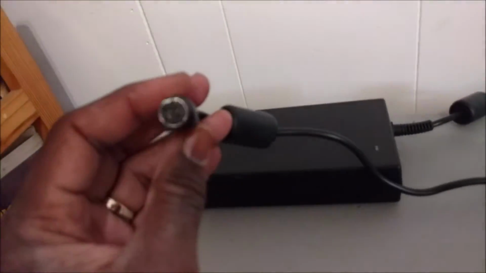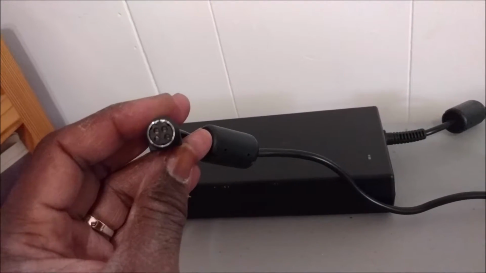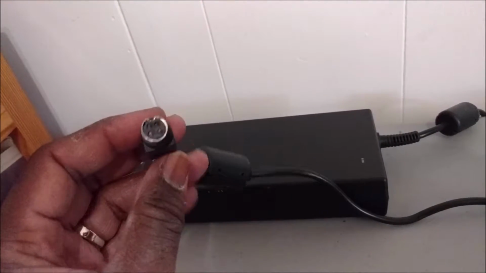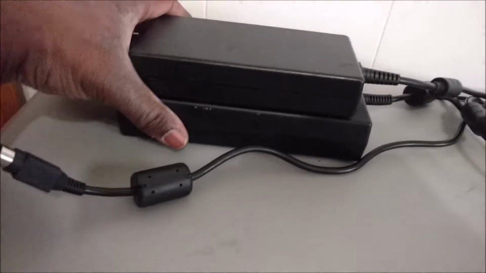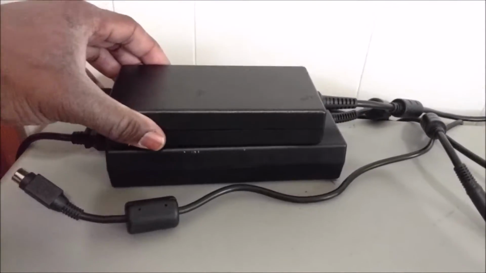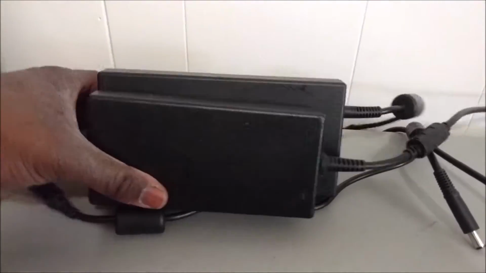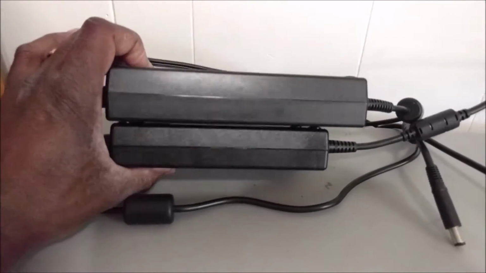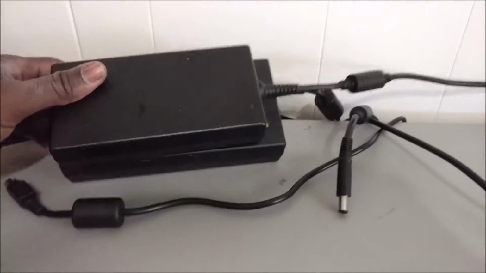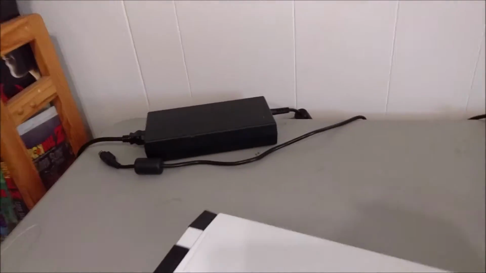There's the power brick for it. This thing is huge. Uses some weird pin connector. Not sure if it'll focus. There we go. That's the power brick. Comparison, here is the Alienware one. You can see it's a bit smaller, both lengthwise, height-wise, and thickness. That's for my wife's laptop. It's in another video.